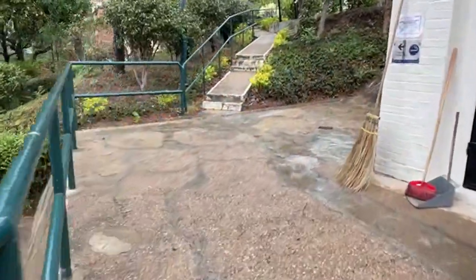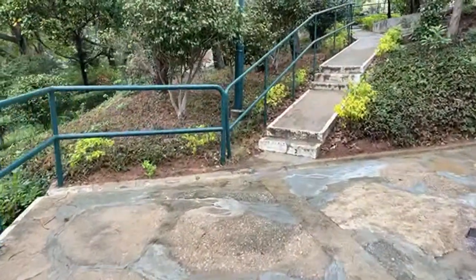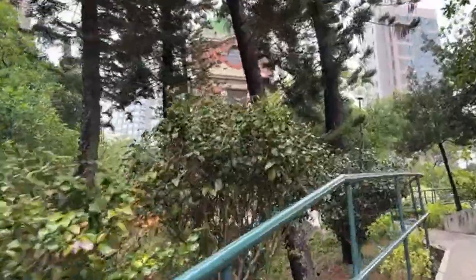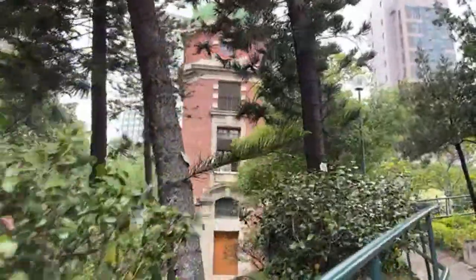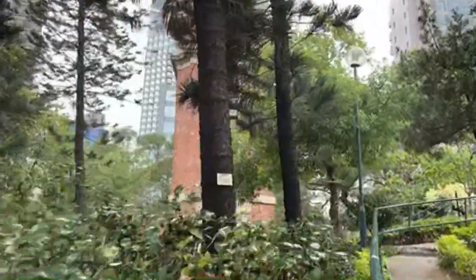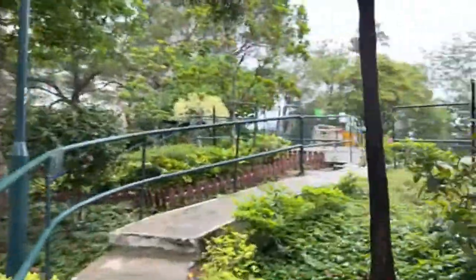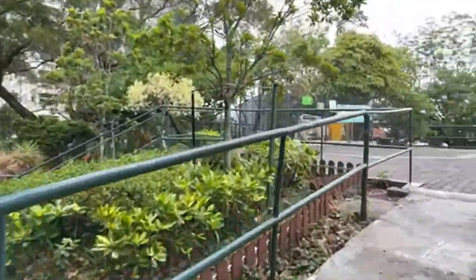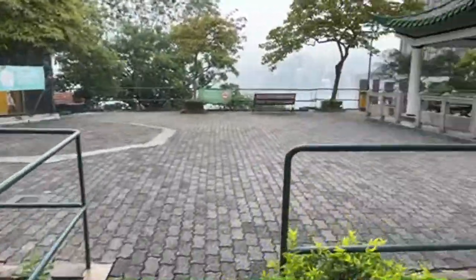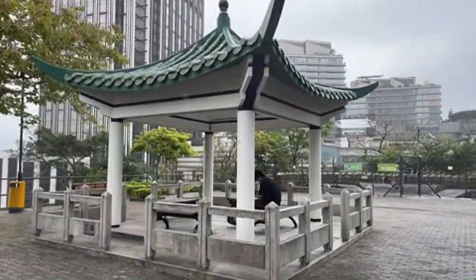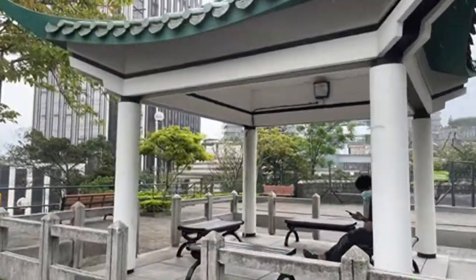There's a clock tower in Signal Hill Garden as well. Red brick, built by the British. Every time I come here, never been able to get in. It's always closed. But then think of when I turn off the camera. Here we go. Right.